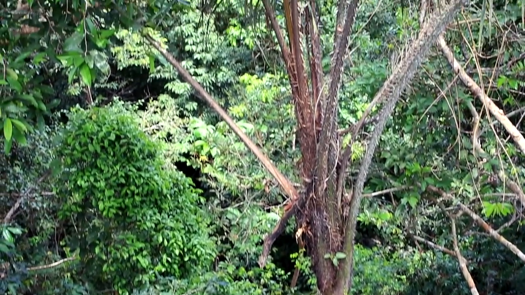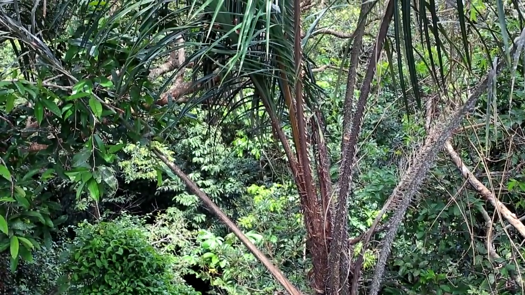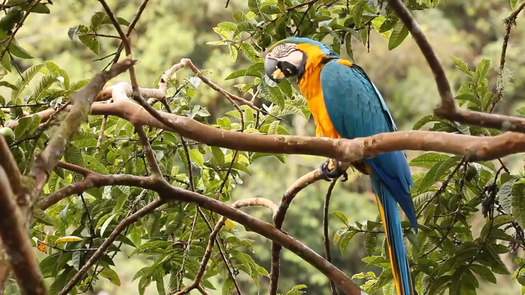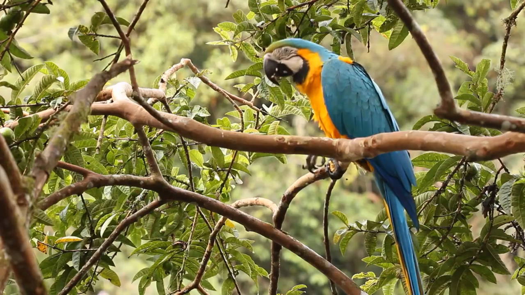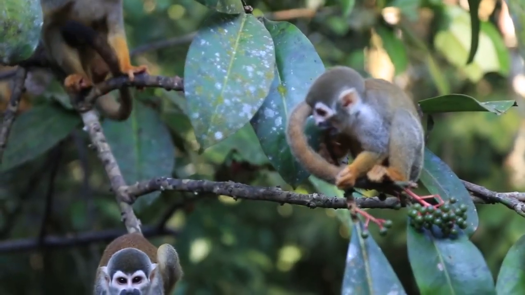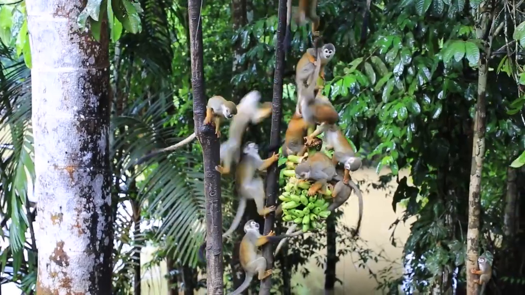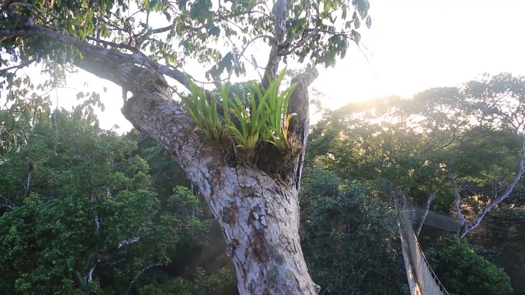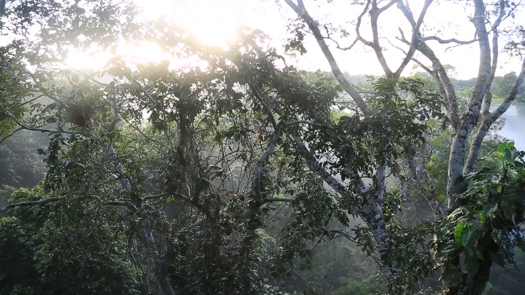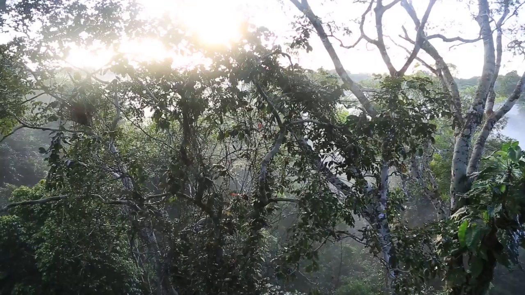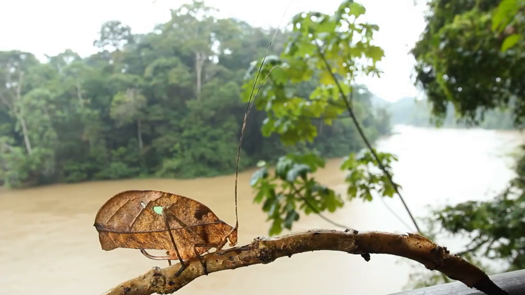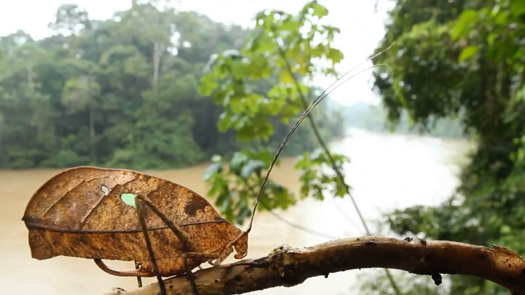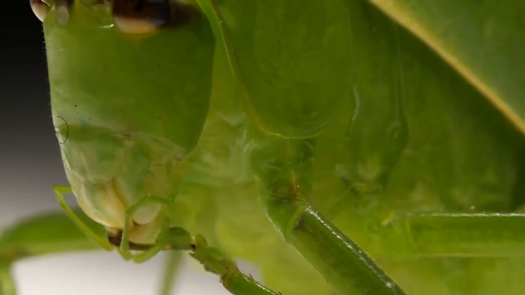Rising higher, we find a bright, connected layer of tree branches and leaves. The canopy contains a wide variety of species, including squirrel monkeys who travel and feed in large social groups. Breaking through, we enter the emergent layer, an open space containing only the highest treetop. Here we find camouflaged insects called katydids, who feed on young, tender leaves.